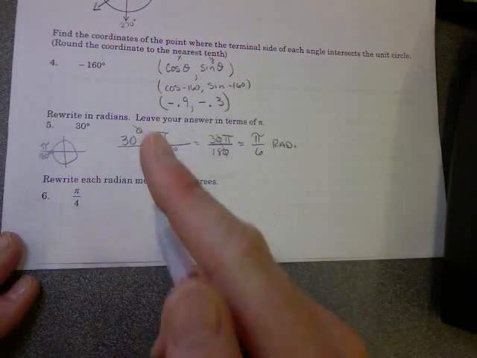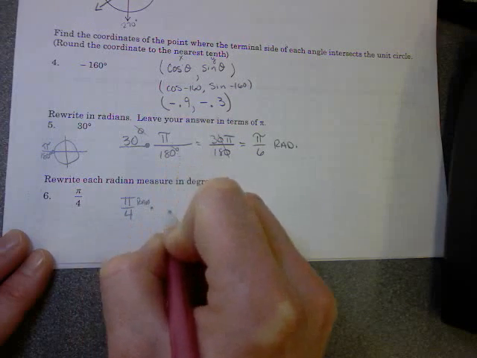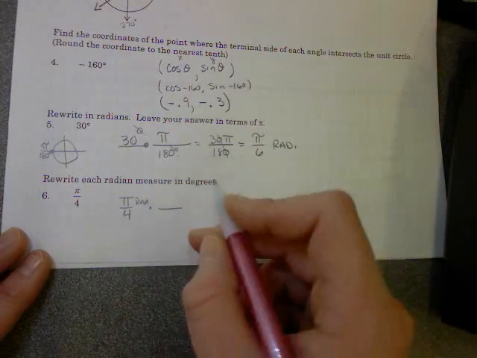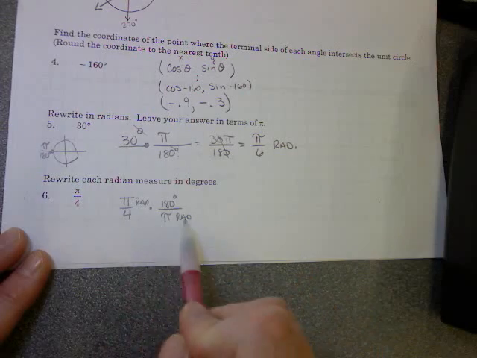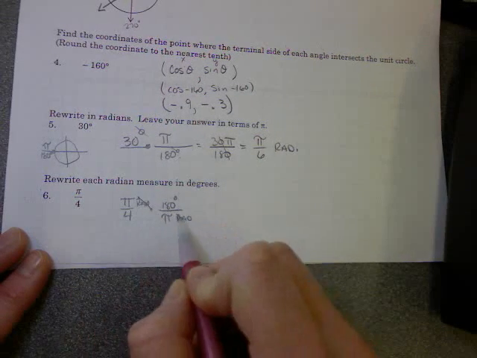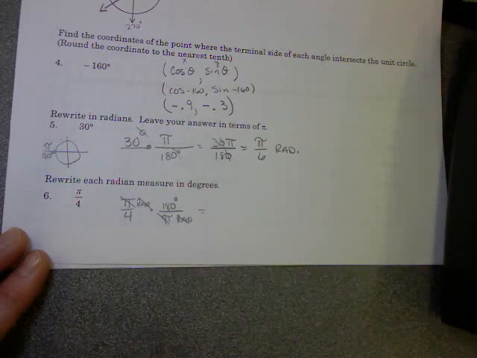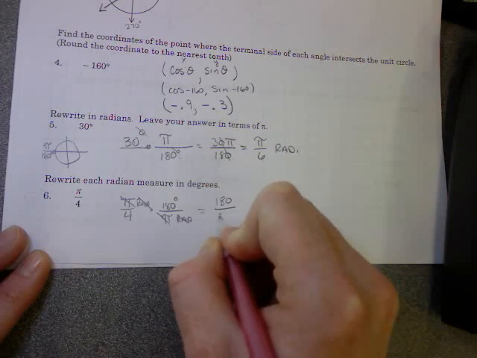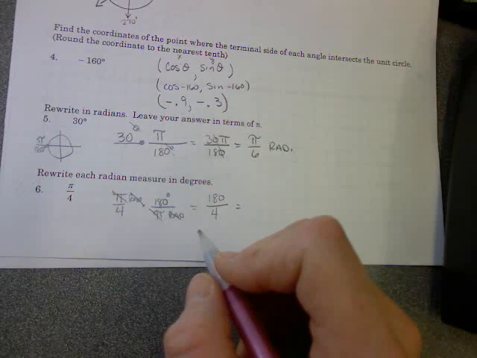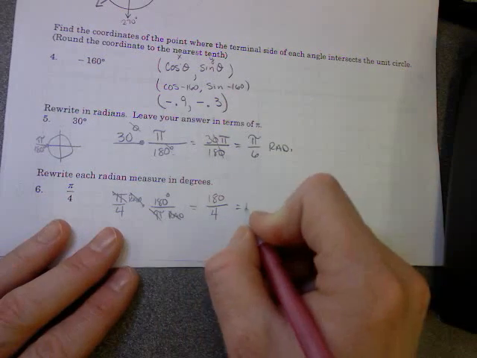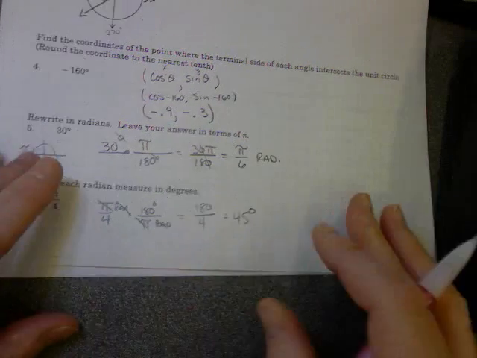And just the opposite, if we have a radian measure, which is pi over 4, we want to multiply so that the radians will cancel out. So we know that there are pi radians in 180 degrees. So we put the radians diagonal from each other. Those cancel. We're left with the degree, and that's what we want. The pi's will also cancel. So we just have 180 divided by 4, which is 45, and it is 45 degrees. So pi over 4 is 45 degrees.